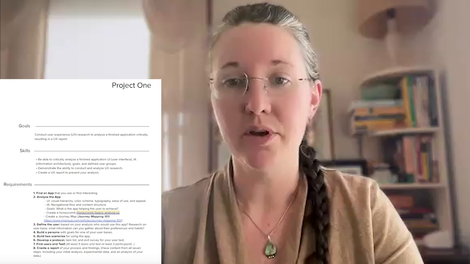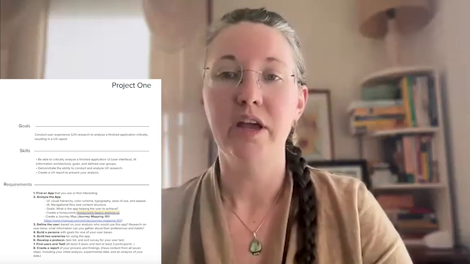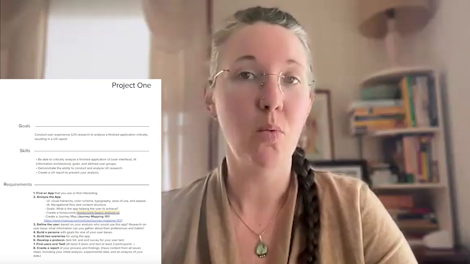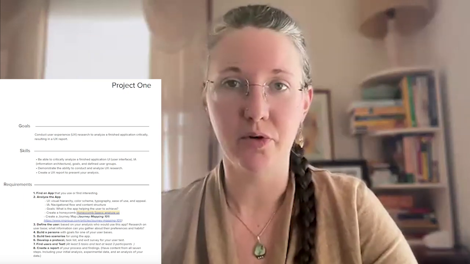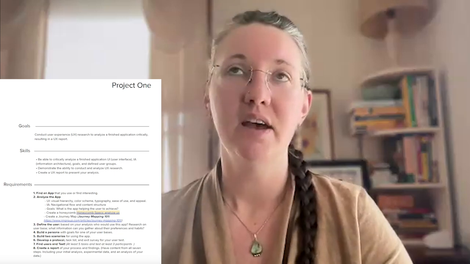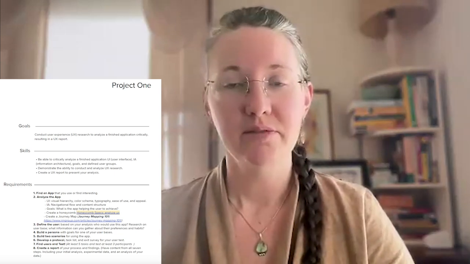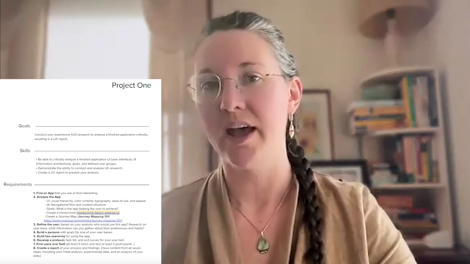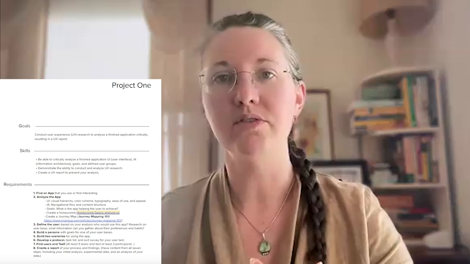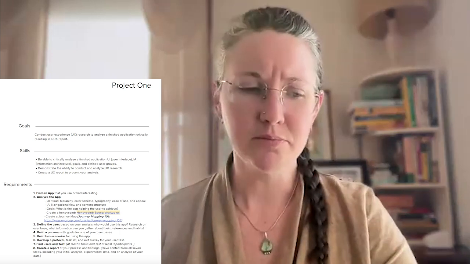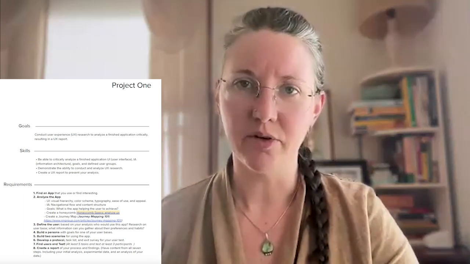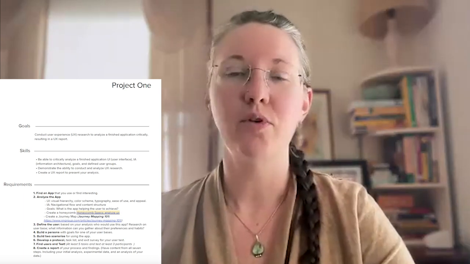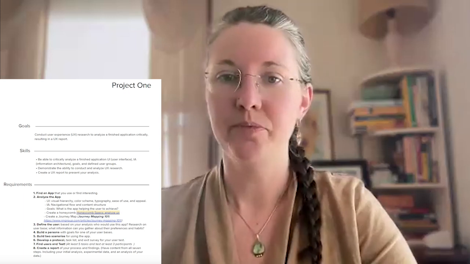Then you're going to build a persona. You want to create goals for one of the user bases. There might be multiple user bases, and you can pick one to focus on to build your persona for. And remember, a persona is a fictitious person that you put together based on the entire group of users and their goals and their preferences and different situations and demographics. You're kind of pulling that all together and building one fake person that's representing an entire group of people.